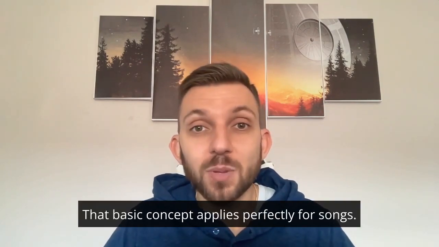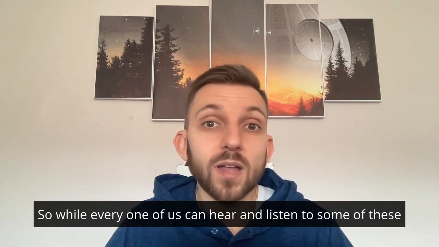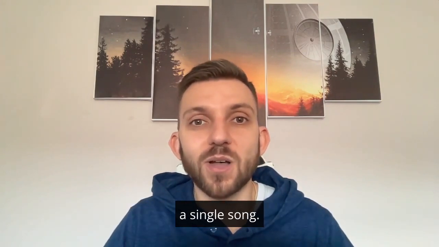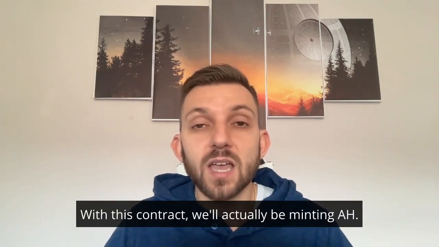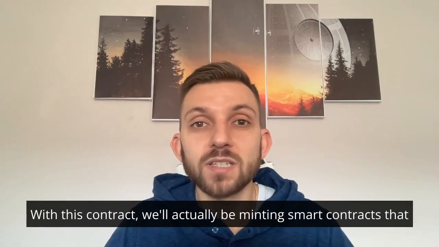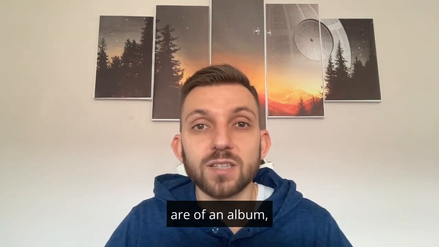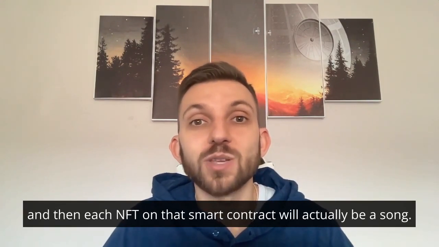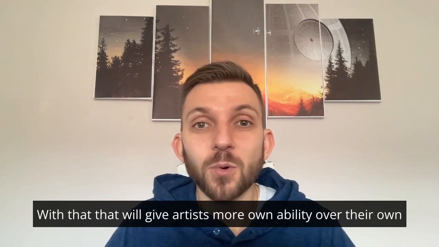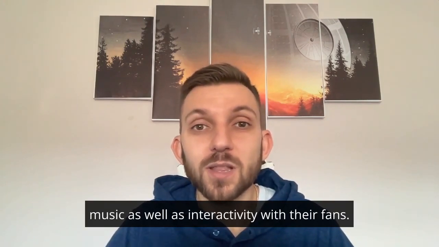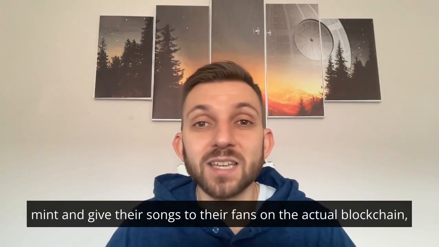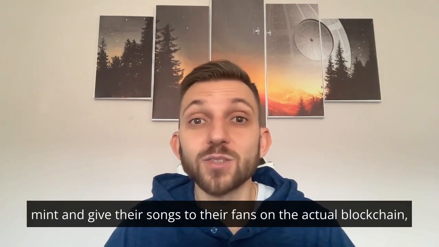That basic concept applies perfectly for songs. So while every one of us can hear and listen to some of these songs, only one person or group of people can actually own the rights to a single song. With this contract, we'll actually be minting smart contracts that are representative of an album, and then each NFT on that smart contract will actually be a song. With that will give artists more ownability over their own music, as well as interactivity with their fans by being able to mint and give their songs to their fans on the actual blockchain.